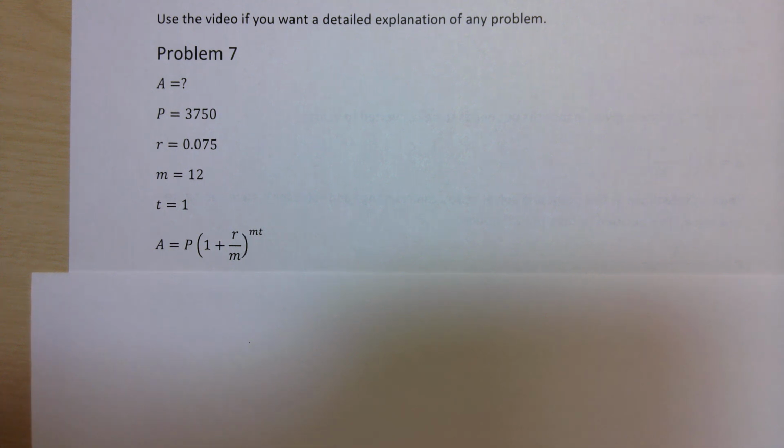All right, so now we are using the compound interest formula, and it's a little more complicated than the simple interest formula because we have a new variable here. The variable is m, and m represents the oftenness of the compounding, so how often the interest rate is compounded in the year. So if it's annual compounding, m is 1. If it's quarterly compounding, that's 4 times a year, m is 4.